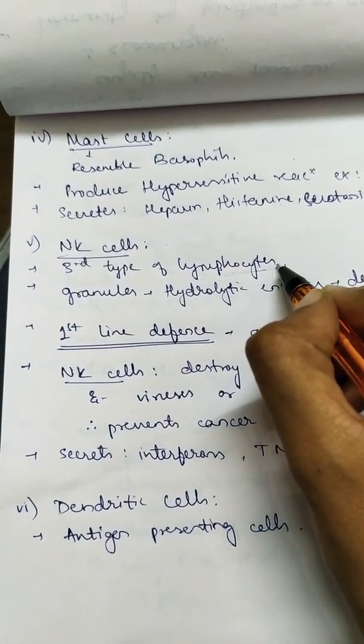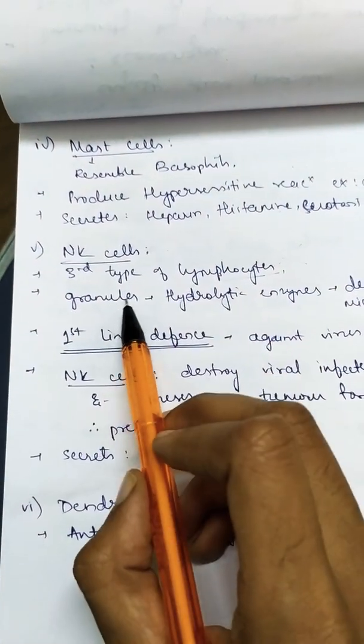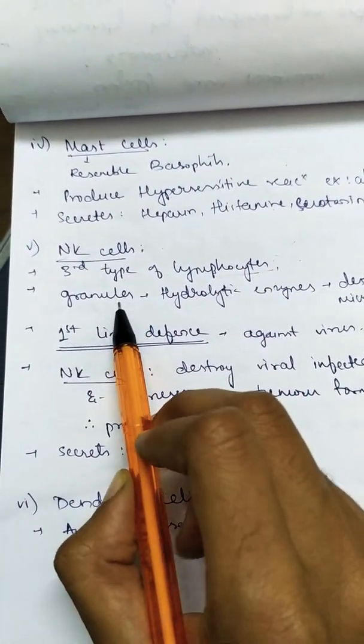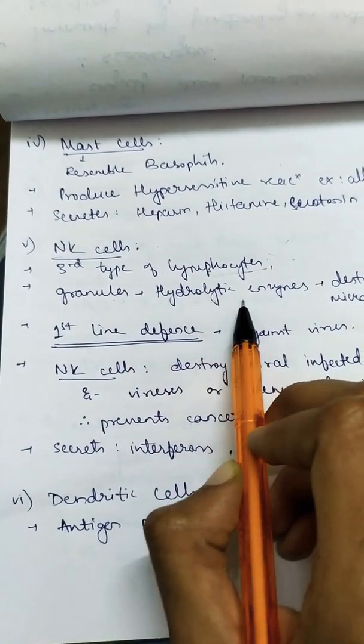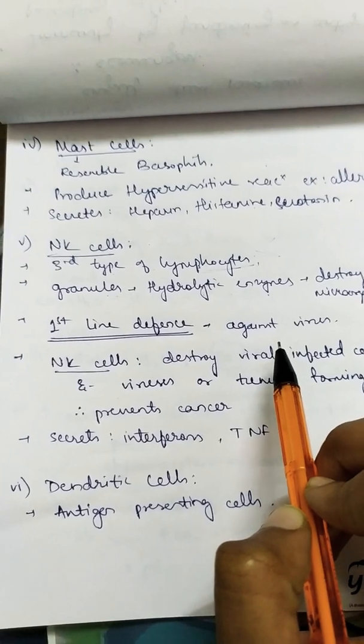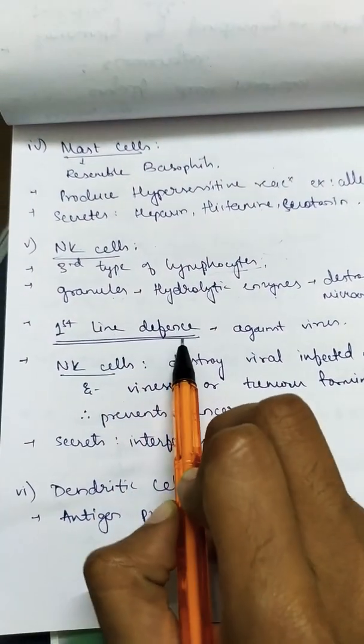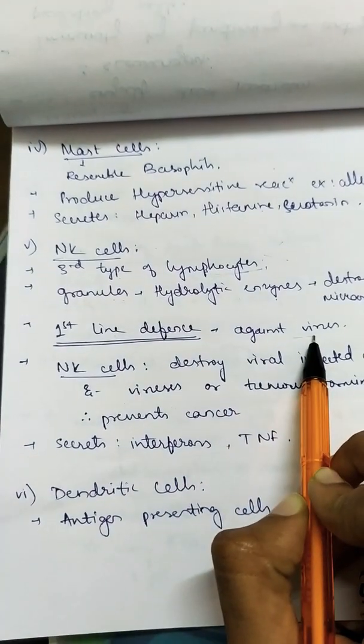You know the first two types, T and B. Natural killer cells have granules. These granules are going to secrete hydrolytic enzymes which are going to destroy microorganisms. These are involved in first line of defense against virus.